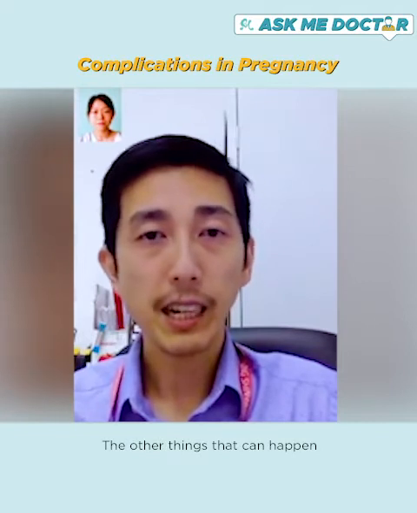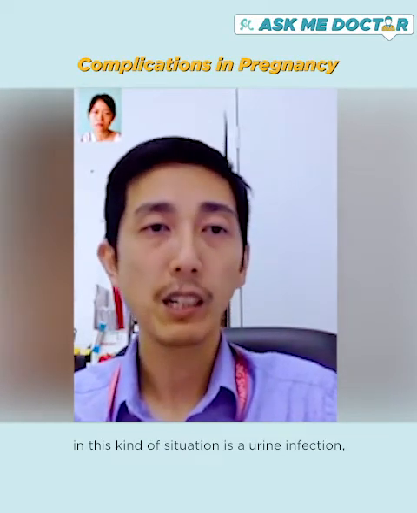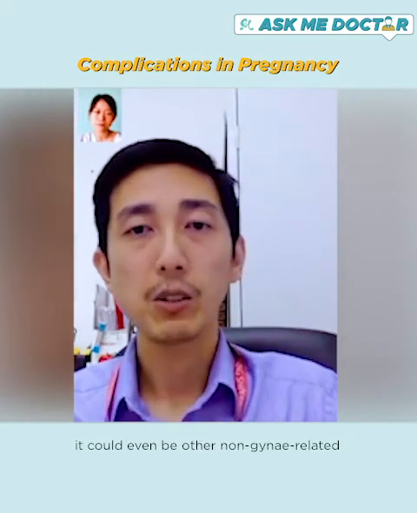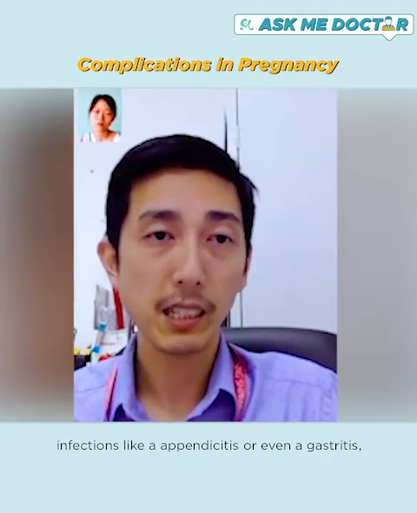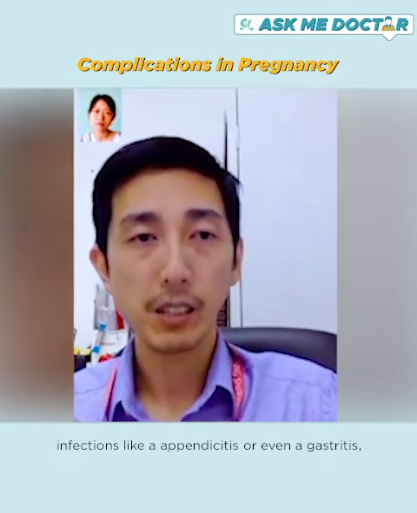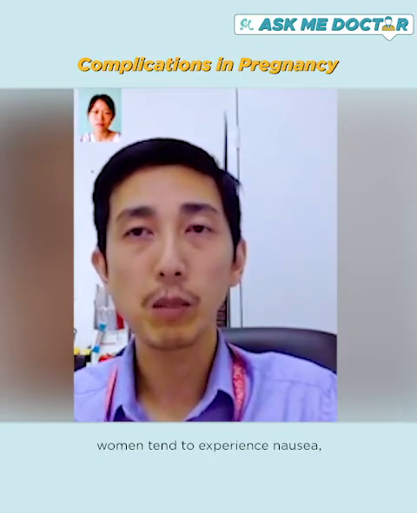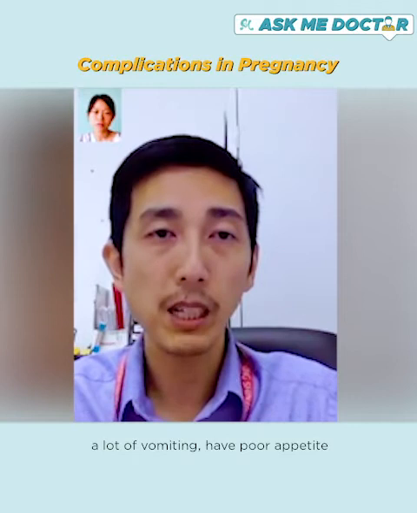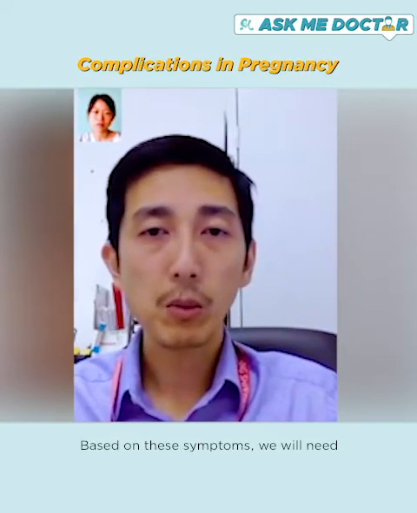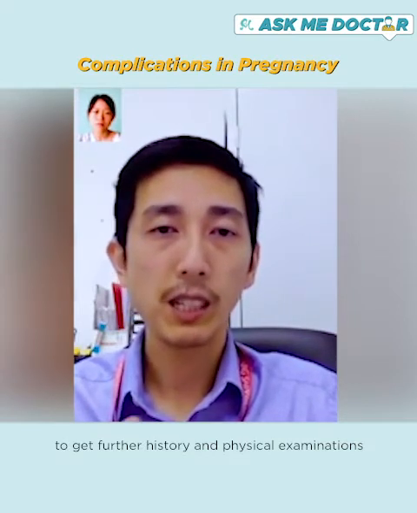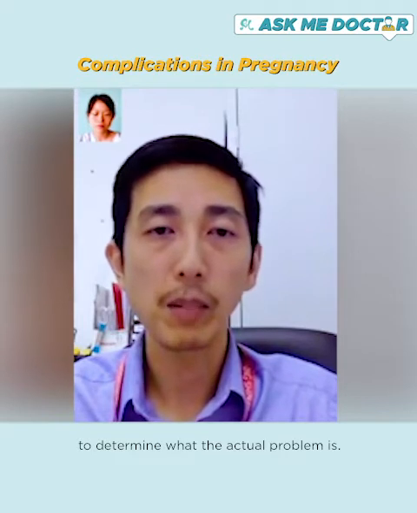The other things that can happen in this kind of situation is possibly an infection. It could be a urine infection. It could even be other non-gynae related conditions like appendicitis, or even gastritis, because in early pregnancy, women tend to have nausea, a lot of vomiting, and poor appetite. Sometimes they may get gastritis as well. Based on these symptoms, we will need to get further history and a physical examination to determine what the actual problem is.